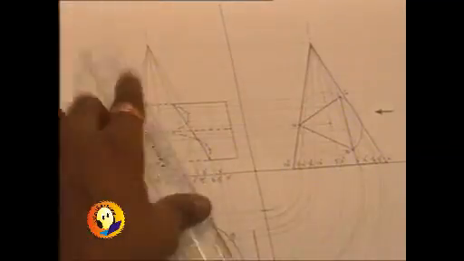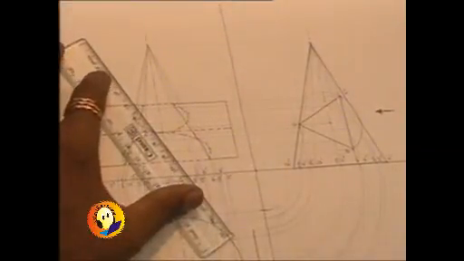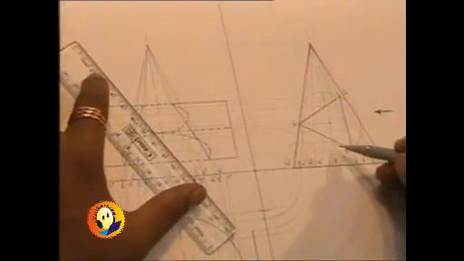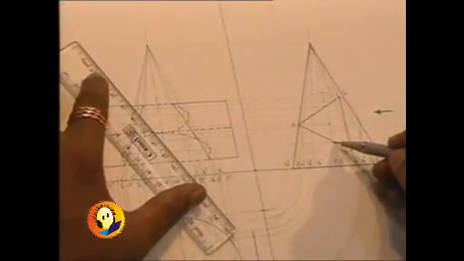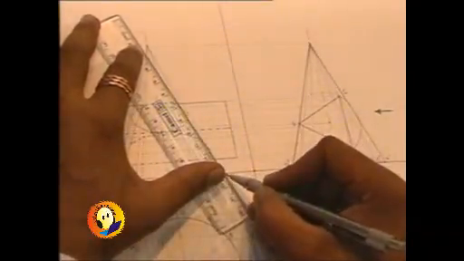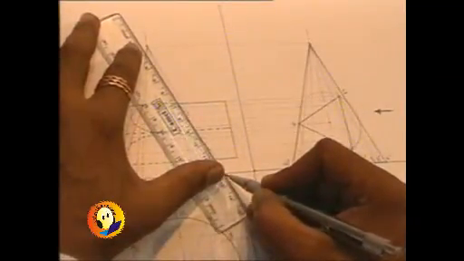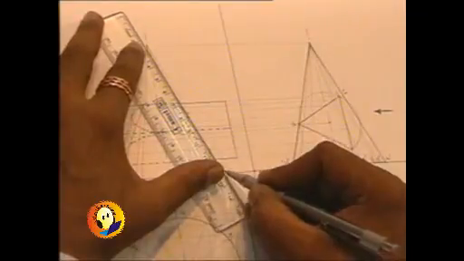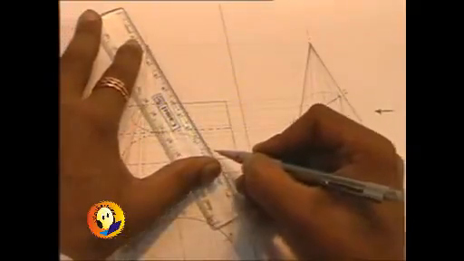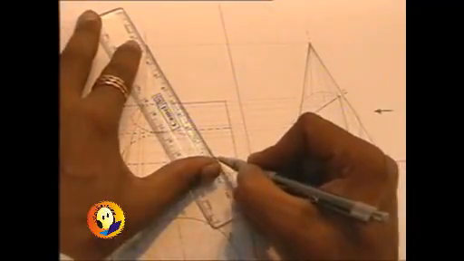Then what remains is the generators of the triangular prism, and you will find that generator 1 and 7 are present up to this level and from this level onwards. So we will be drawing them. They may not be visible fully from the front, so only this much portion is visible. The rest is going behind the triangular prism, so it is dotted.